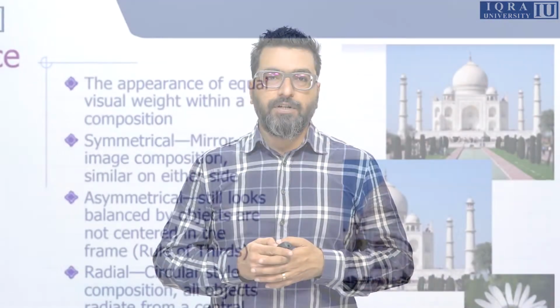This is opposite to symmetric balance. Asymmetric balance में if you draw a vertical line in the center of the frame तो left side के elements और right side के elements unequal लगेंगे. So this kind of a balance is called asymmetric balance.